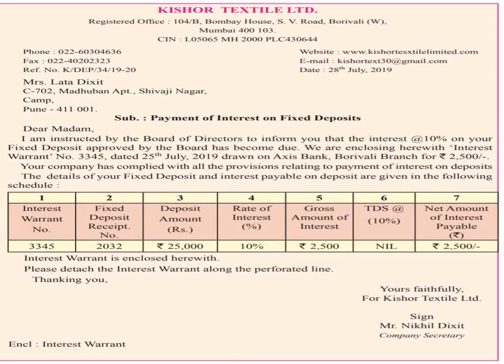So students, in this letter, the company secretary gives detailed information about payment of interest, such as amount of deposit, rate of interest on deposit, gross amount of interest, etc. Always remember, students, the company pays interest through interest warrant or electronically.